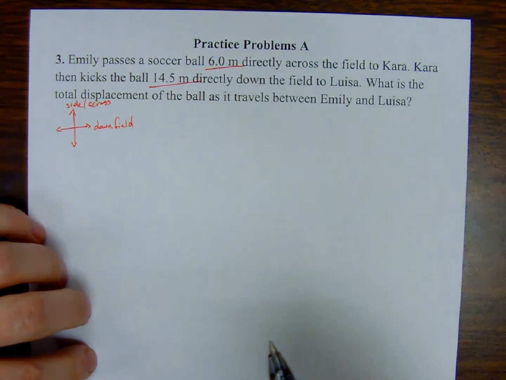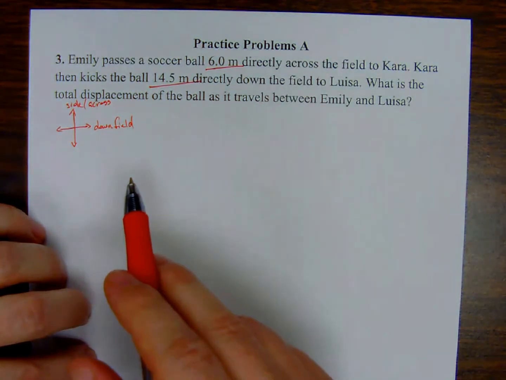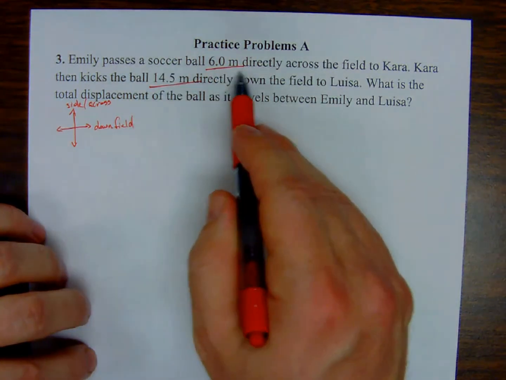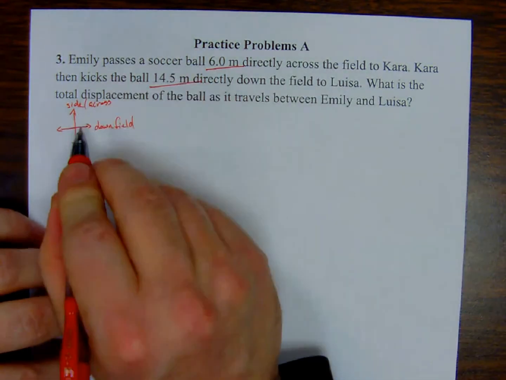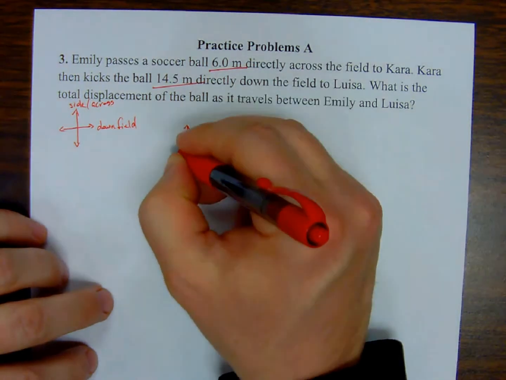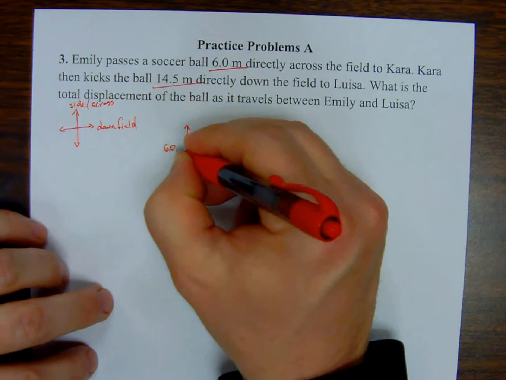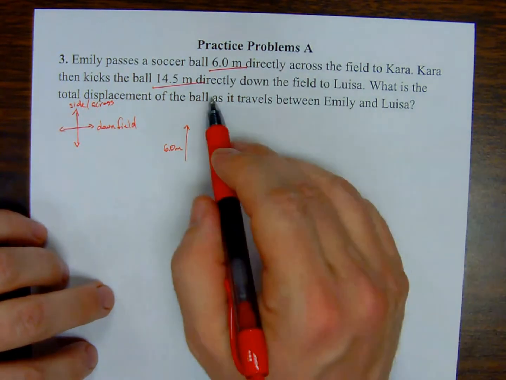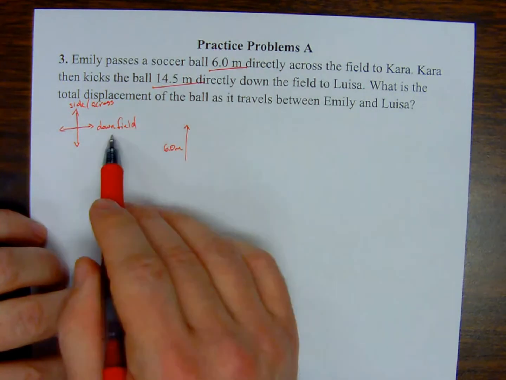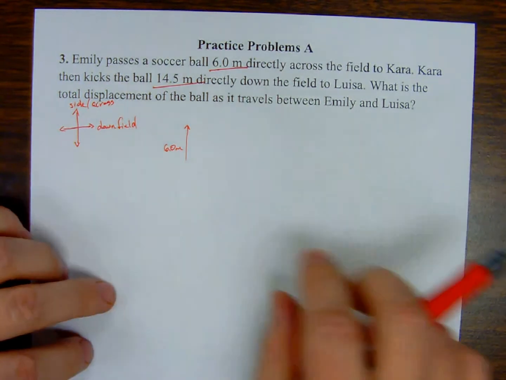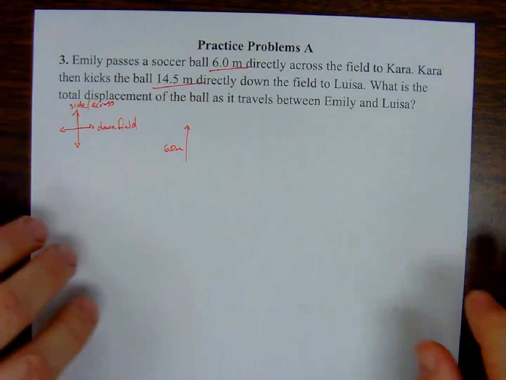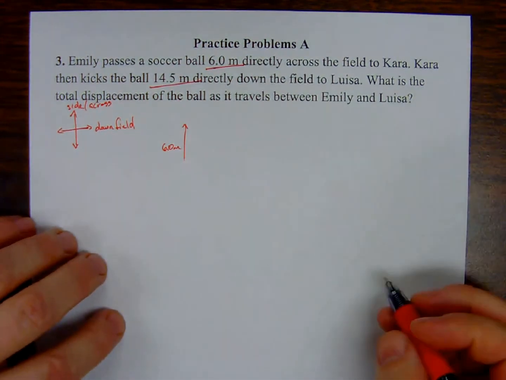So what we're going to have happen is we have a pass directly across the field, so this is across the field of 6.0 meters. And then Kara is going to kick the ball 14.5 meters directly down the field. And again, I've chosen to have the positive end of the x direction be down the field. However you define the direction is fine, as long as you're consistent throughout the rest of the problem. So that means this will be 14.5 meters.